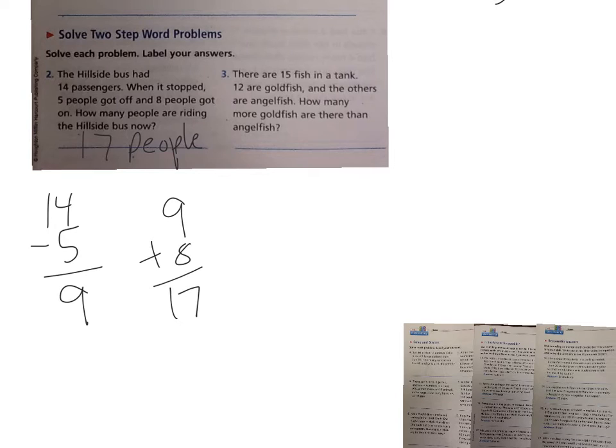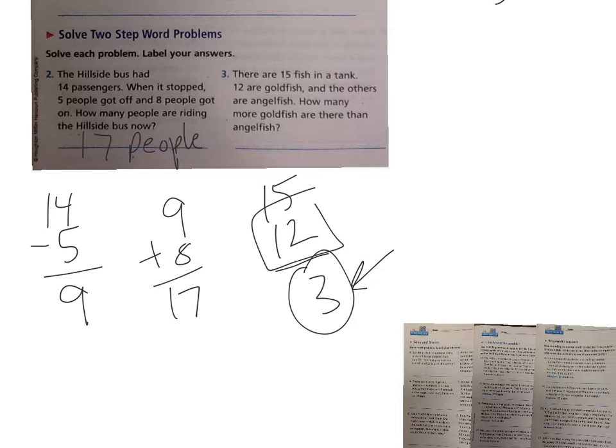Next one. There are 15 fish in a tank. 12 are goldfish, and the others are angelfish. How many more goldfish are there than angelfish? Well, we know we have 15 in a tank. We have 12 goldfish, so we're going to subtract 12 to tell us how many are left over, our angelfish. So we have 3 angelfish. It tells you how many goldfish, and you had to find out how many angelfish. Now you need to know how many more goldfish there are than angelfish. So you take 12, subtract 3, and give yourself 9. So there are 9 more goldfish than angelfish.